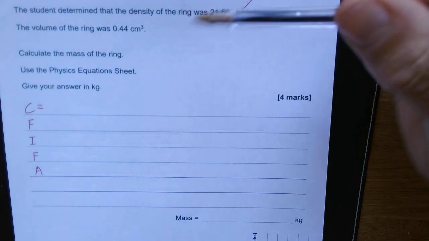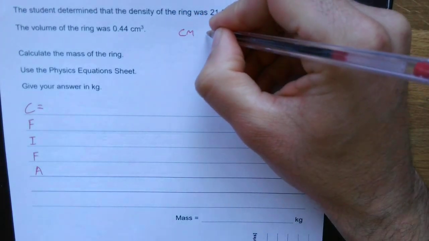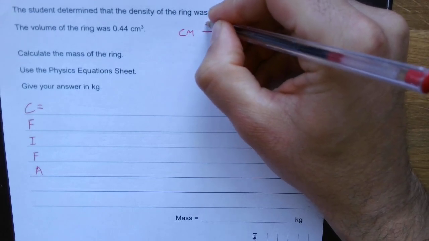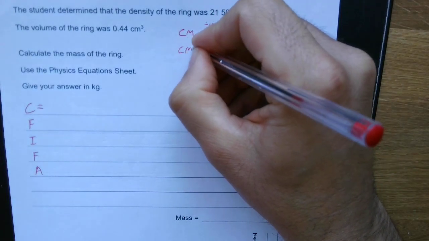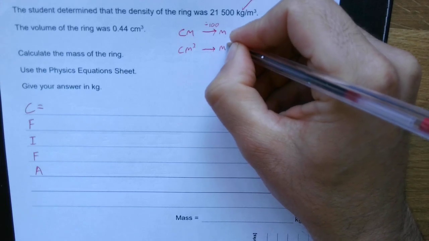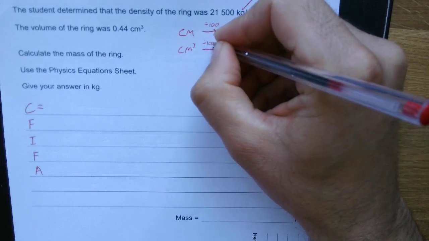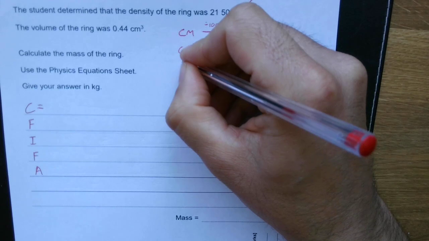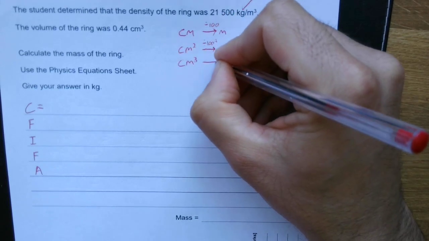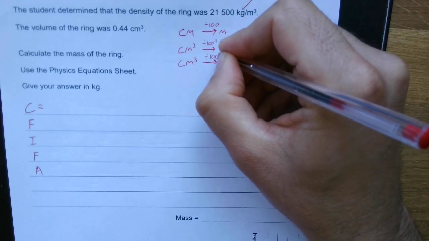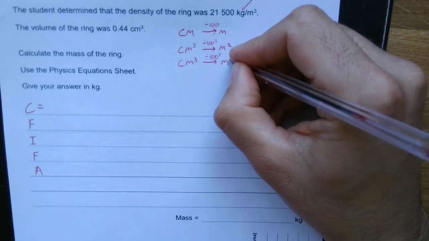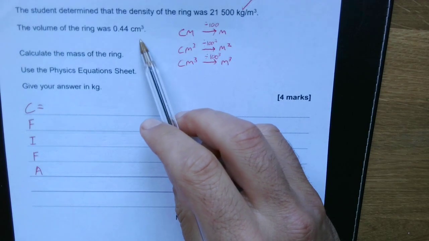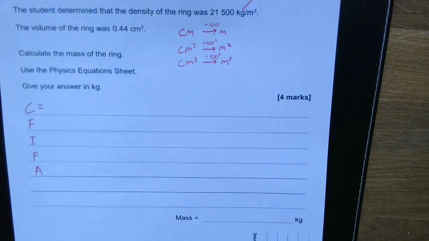If we go from centimeters to meters, we have to divide by 100. You remember that because it's century for centi. If you want to go from centimeters squared to meters squared, you've got to divide by 100 squared. But we haven't got centimeters squared, we've got centimeters cubed. So we need to divide by 100 cubed. As a result, that gets us meters cubed, which we need to convert it to. So first of all, that's what we do.